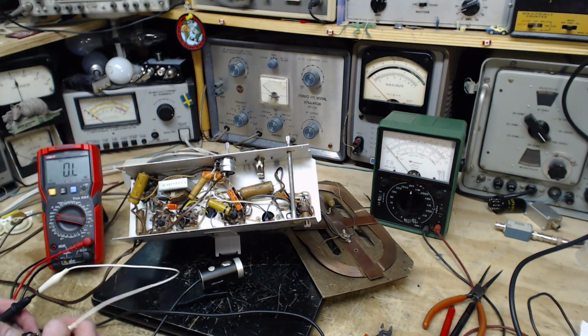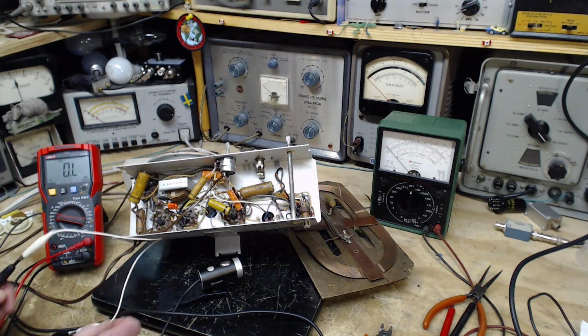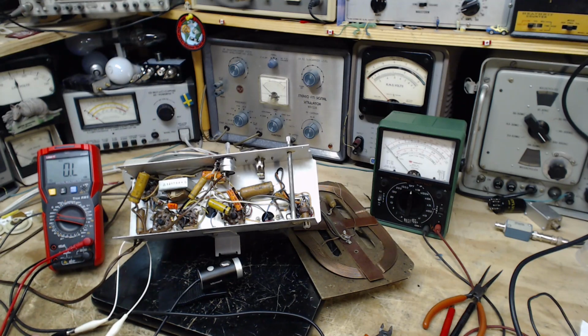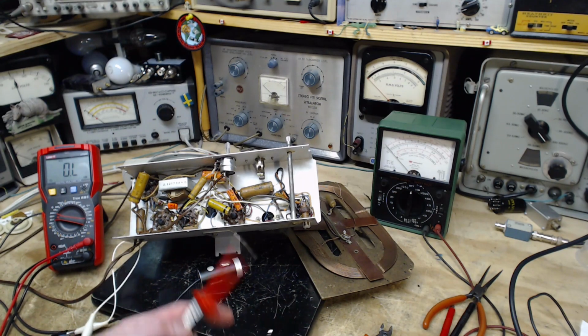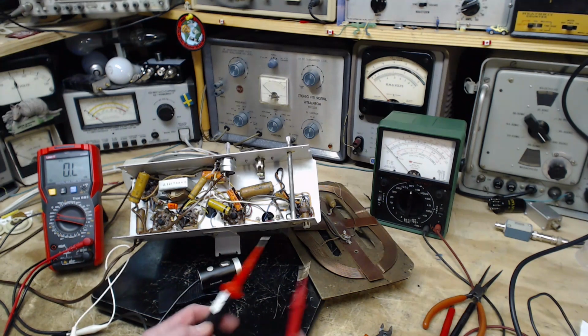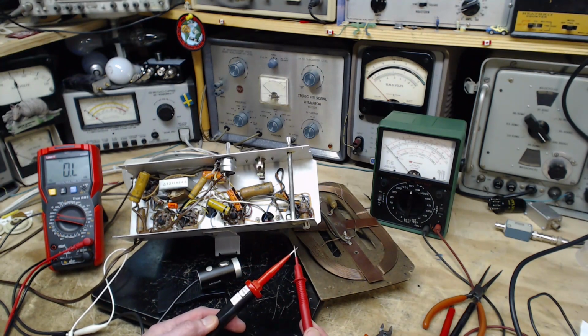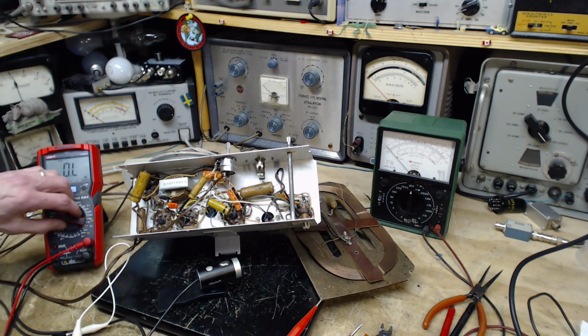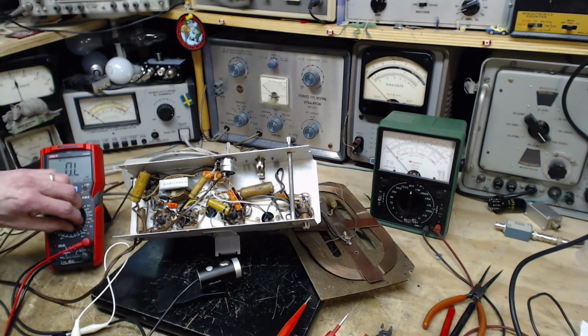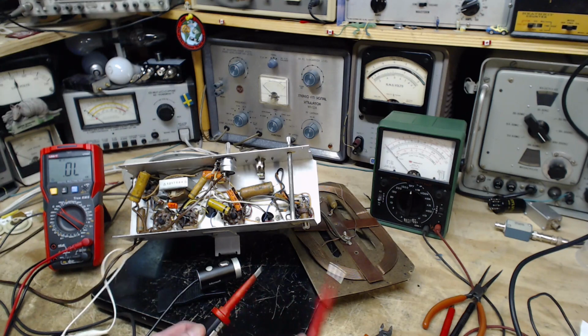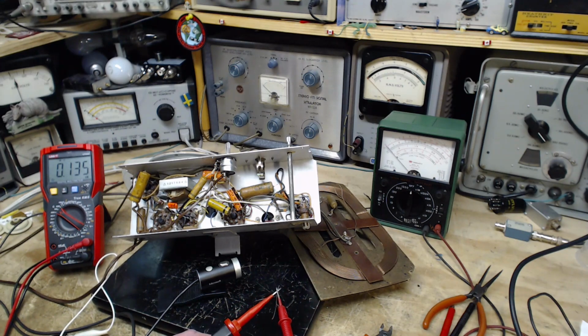Does the little button work? Is there really a resistor in there and we can measure it? It says open circuit. 6 million. There we are. So it's a 135,000 ohm resistor, and if I push this button it should disappear.